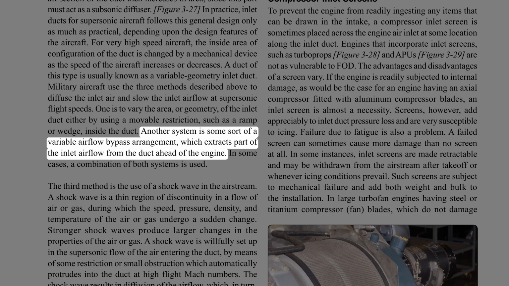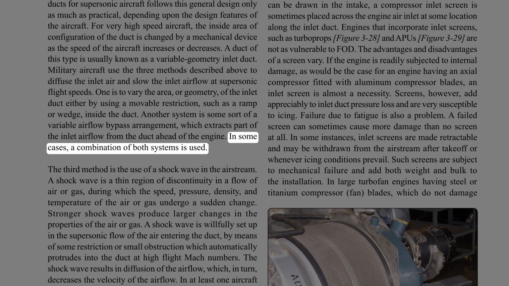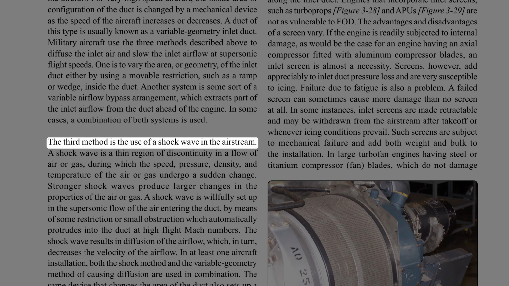Another system is some sort of a variable airflow bypass arrangement, which extracts part of the inlet airflow from the duct ahead of the engine. In some cases, a combination of both systems is used. The third method is the use of a shock wave in the airstream.